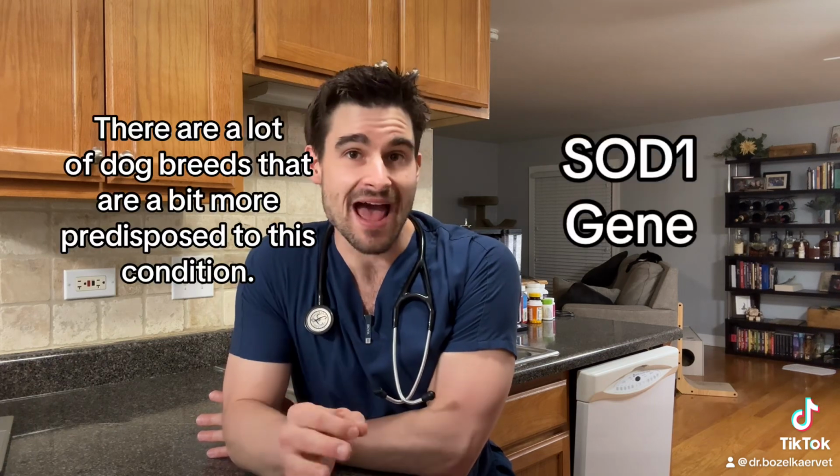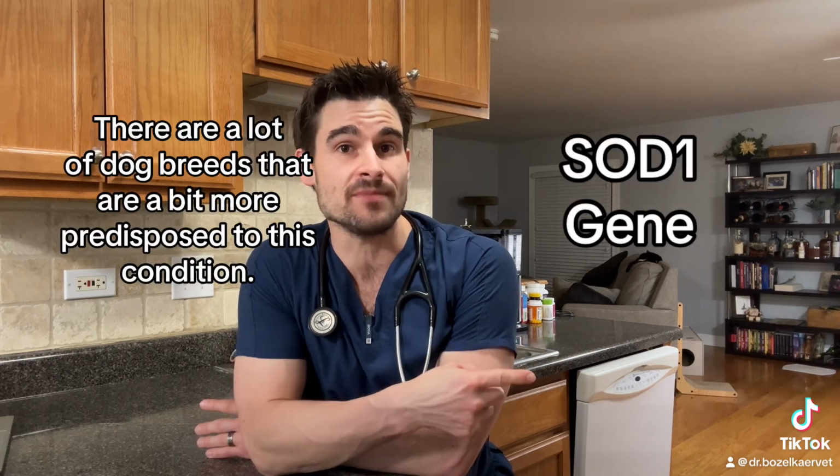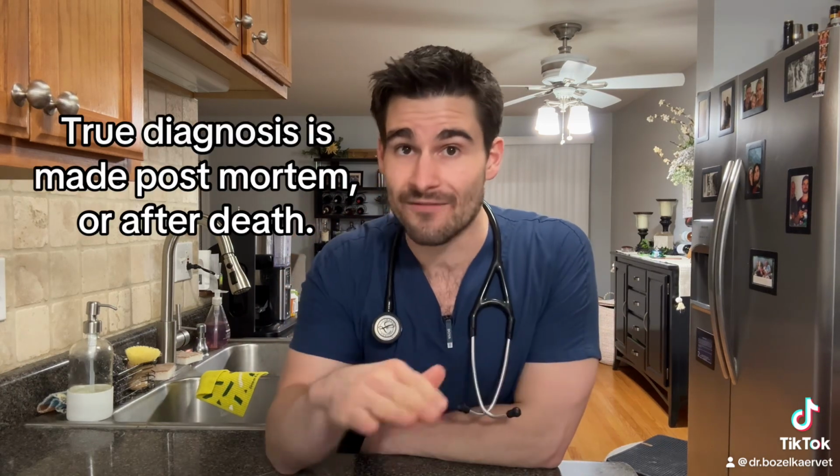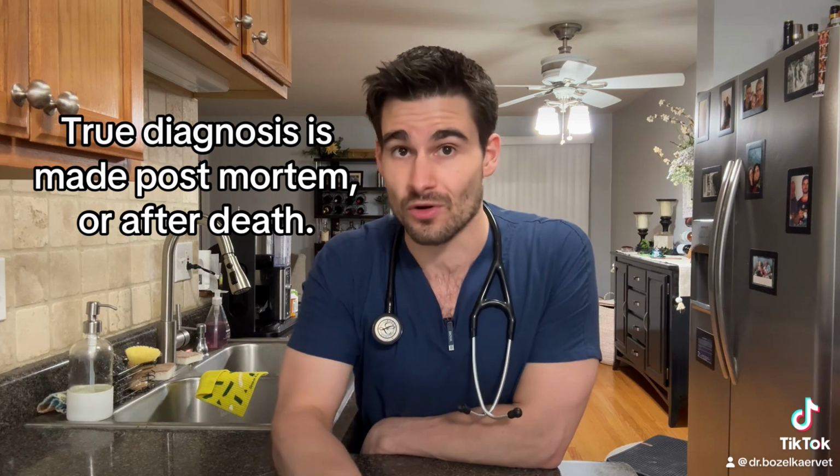At the end of the day, degenerative myelopathy is typically considered a genetic disease, and many dogs that have this condition have a very specific gene mutation. Sadly, the only way to actually diagnose this condition is by looking at sections of the spinal cord under a microscope after the dog has passed away.